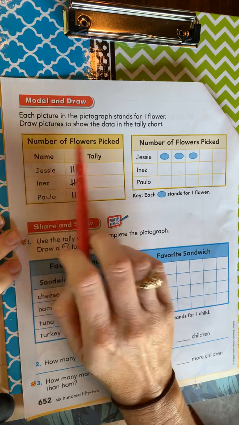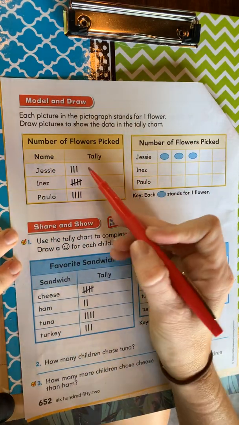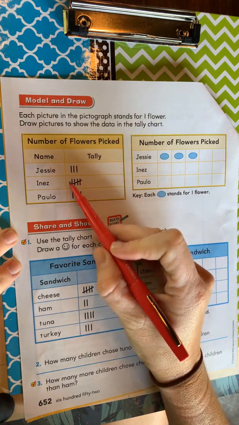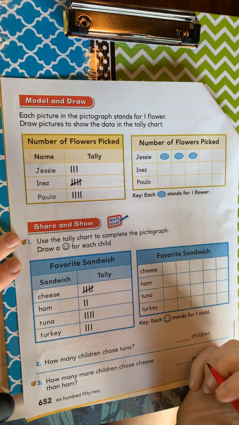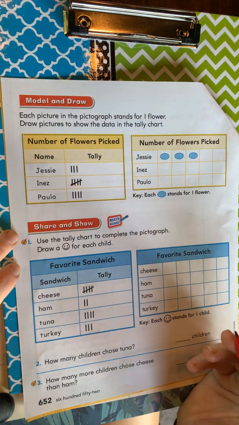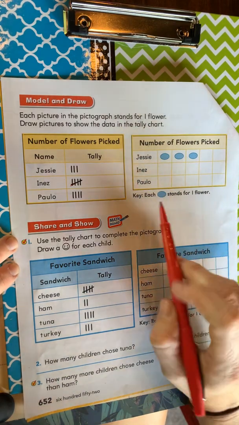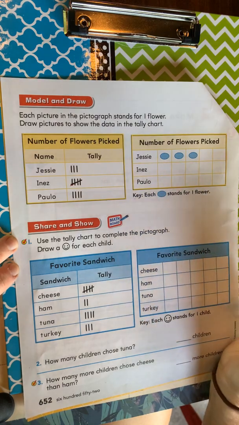So if you see the title of both of them, number of flowers picked, number of flowers picked, okay? And remember, a tally mark, each little tally is 1. And when you see this right here with a slash through it, you count that last tally through them, but you know that as a group of 5, okay? Here, our pictograph, remember our key, each little oval stands for 1 flower.